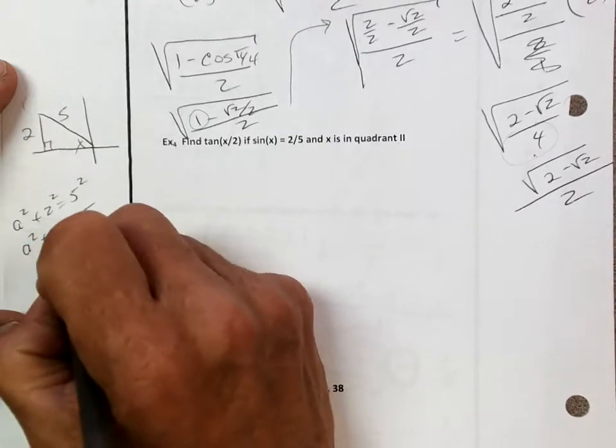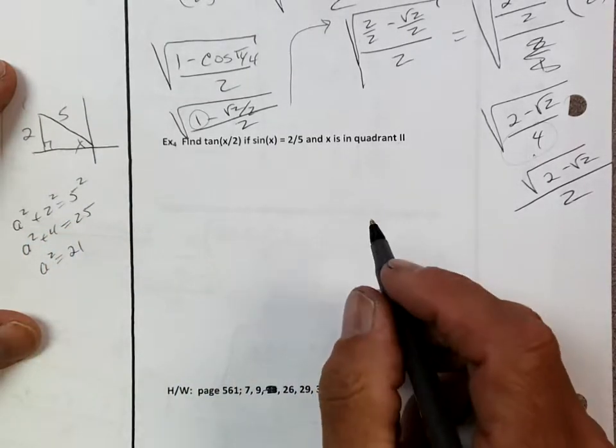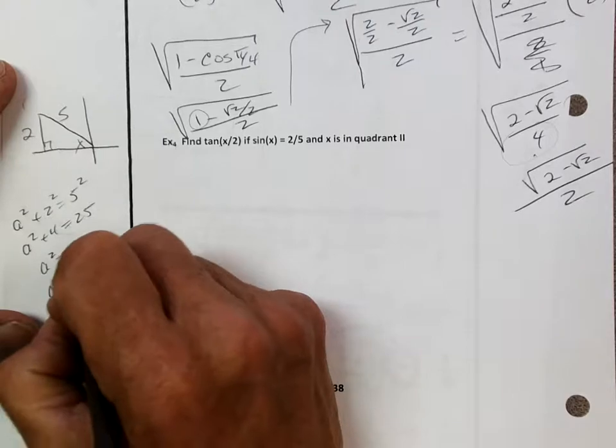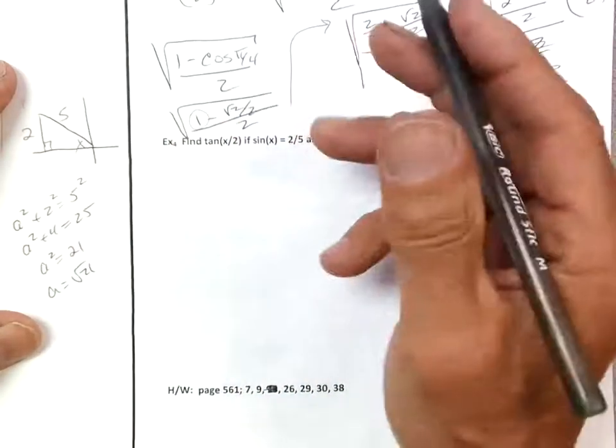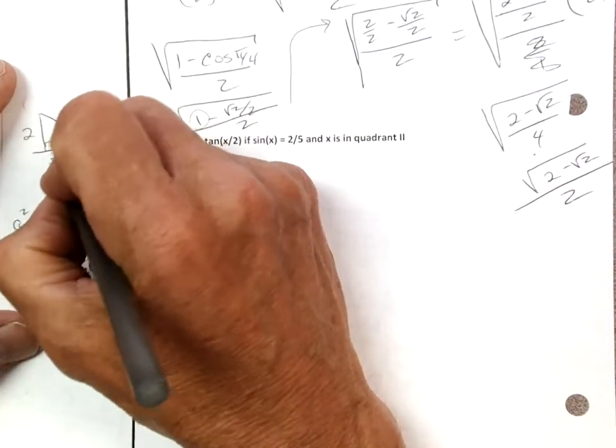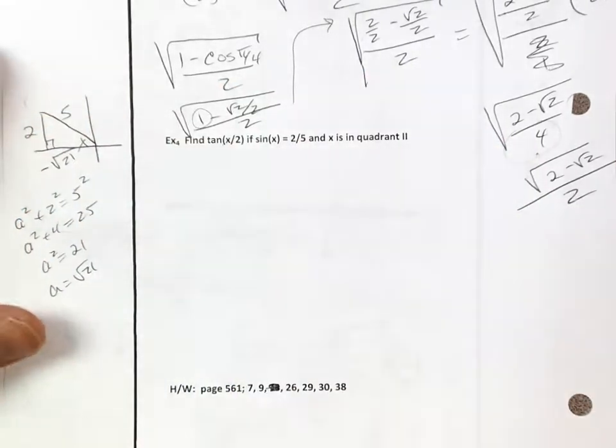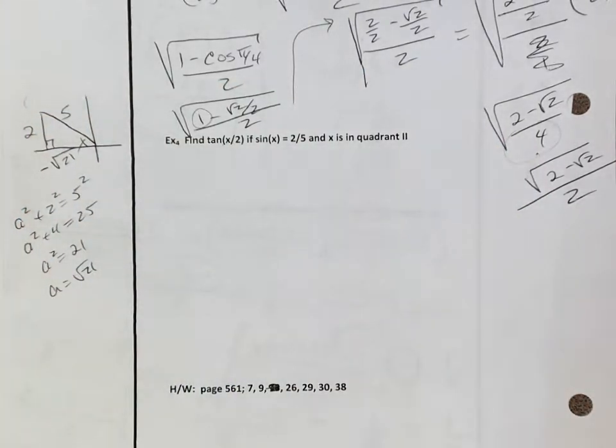A squared equals 21. A is equal to the square root of 21. Not a very nice number, but it'll be okay. So it's the square root of 21 here, except I make it negative. Why do I make it negative? It's going that way. Very good. See how much math you guys learned. You actually have learned a lot of math, haven't you? You're getting good at it.